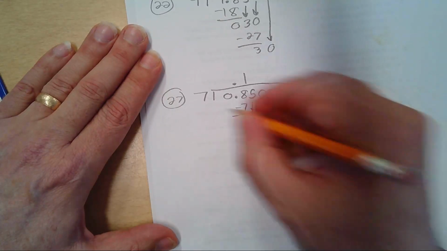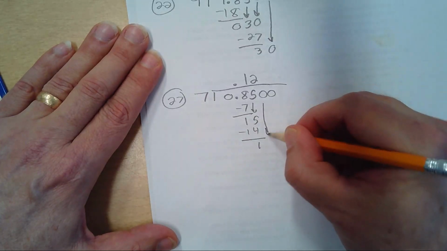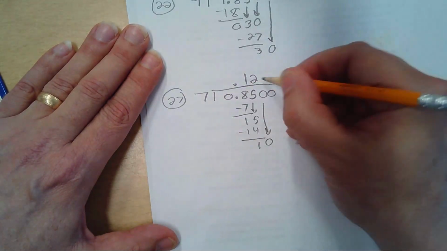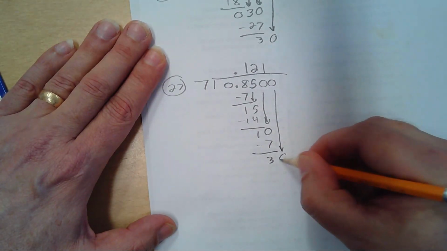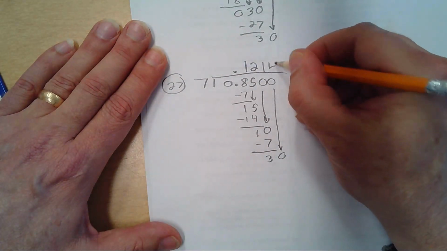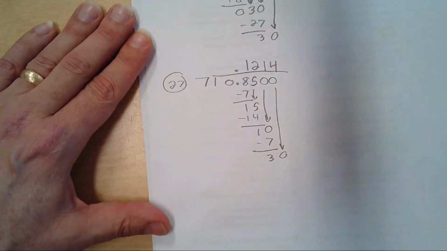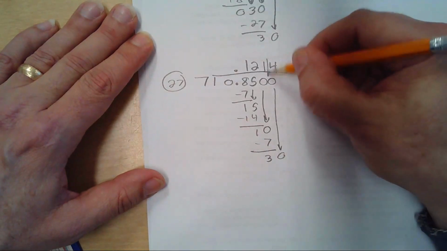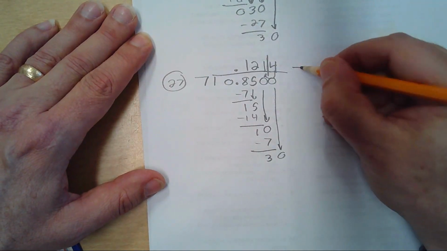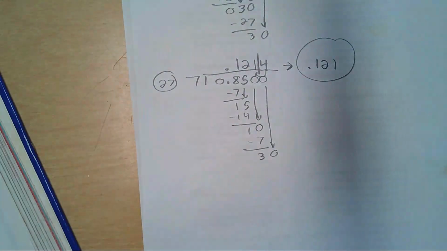Drop the 5, 7 into 15 twice. 1, a 0, 7 into 10 one time. 3. And 7 goes into 30 4 times. And that's where I'm ending it. I don't care. Subtract 28, not relevant anymore at this point. I just need that 4 to tell me I am, once again, rounding down or staying where I'm at. Should come up with 121 thousandths for that one.